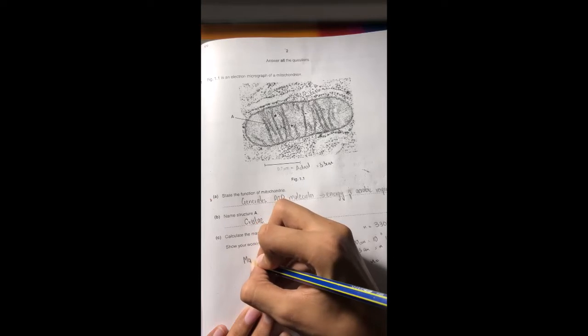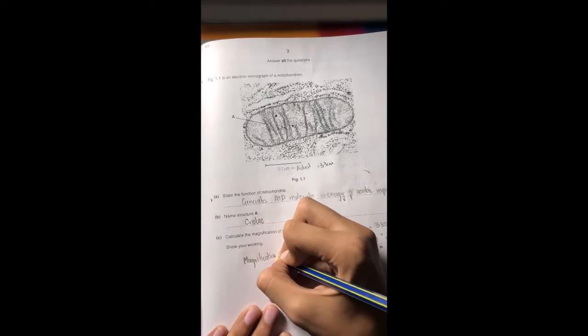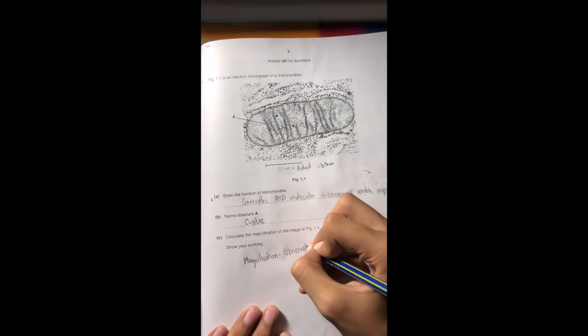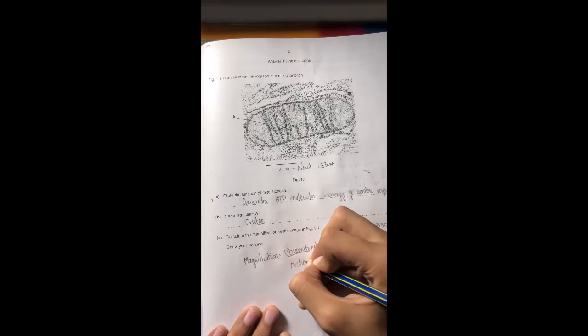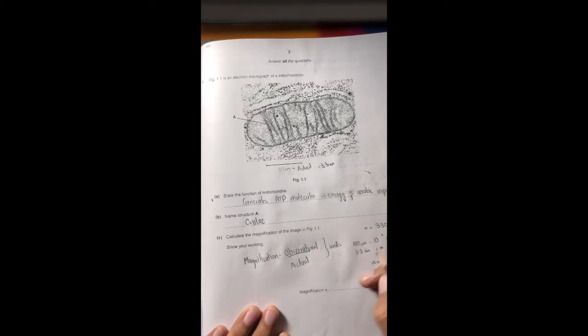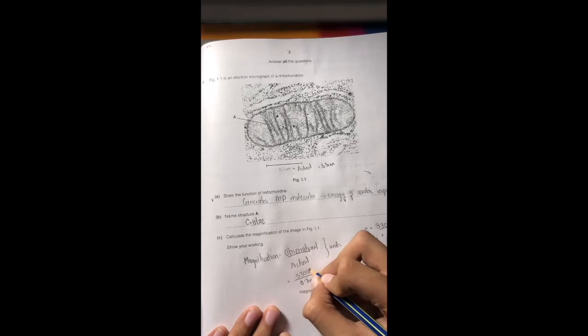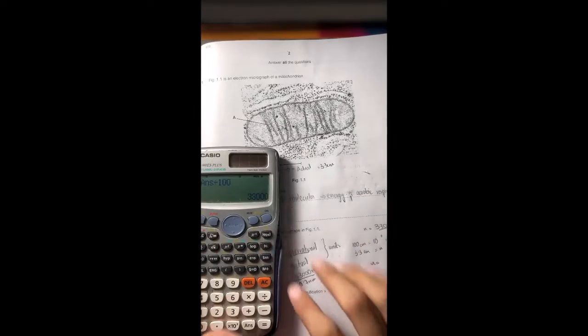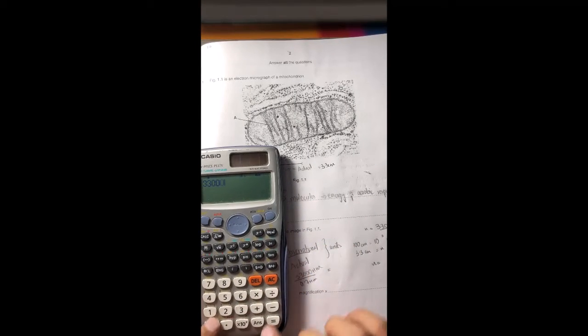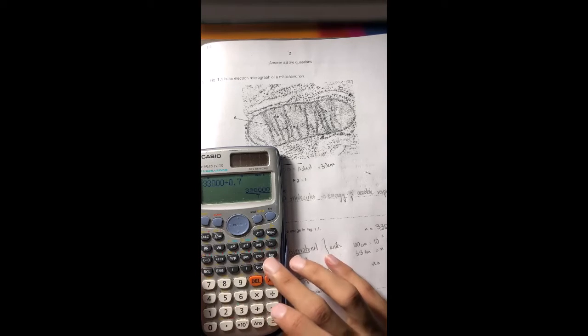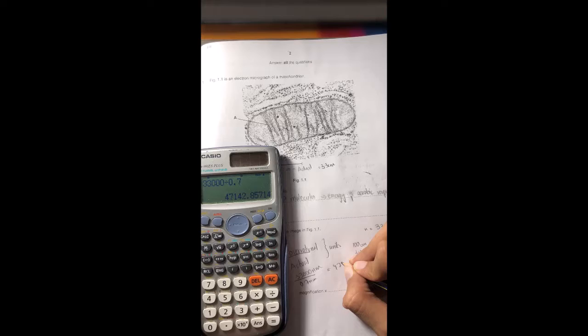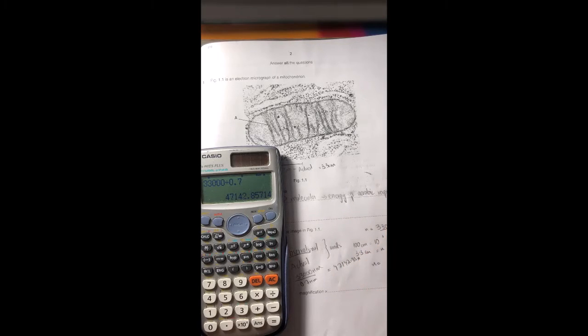33,000, sorry. Now the formula of magnification is magnification is equals to observational length over actual. Now these two have to be in the same units, so we converted this into micrometers. Now actual is 0.7 micrometers and observational was 33,000 micrometers. If we divide this, we're gonna get the magnification: 33,000 divided by 0.7 micrometers will give you 47,142.85 magnification.